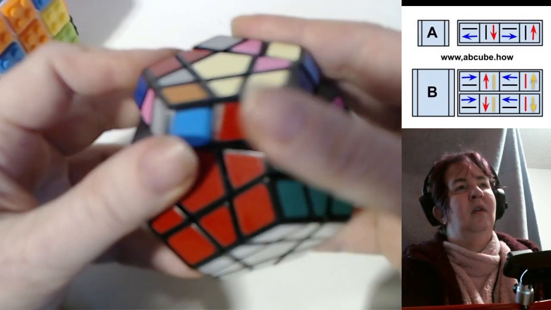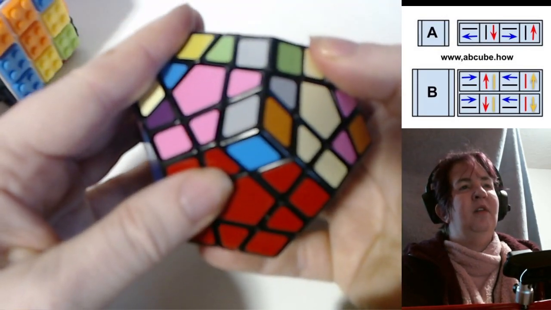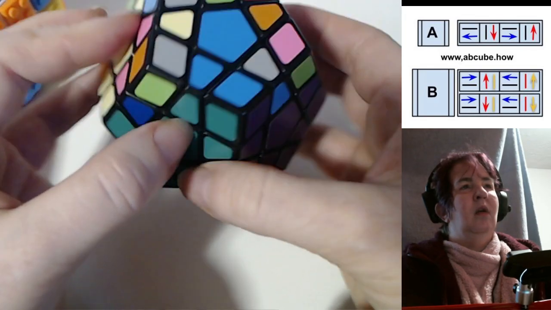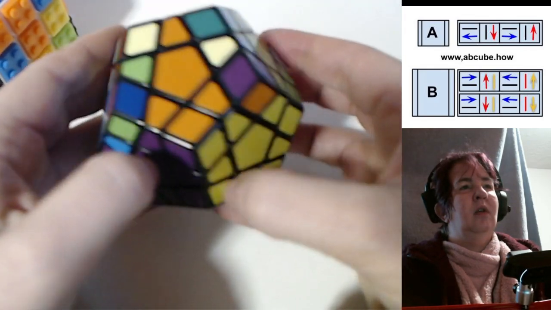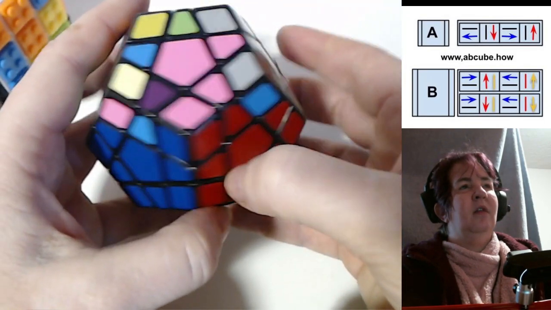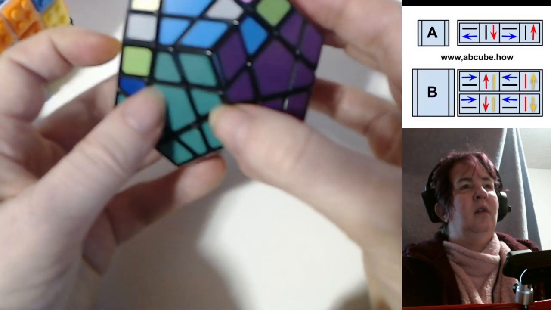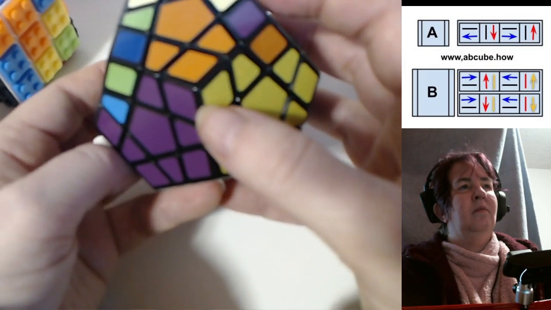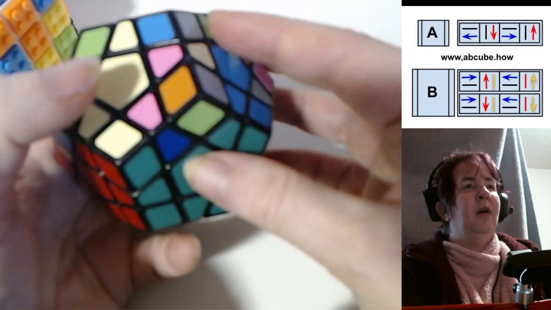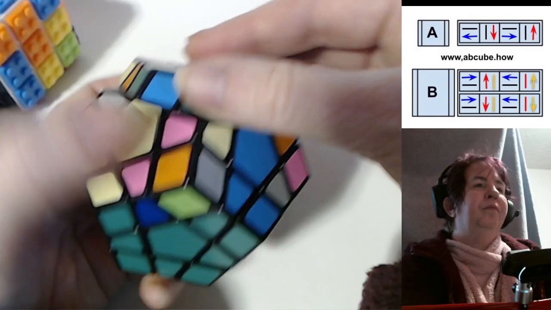Up, up, down, down, reset. Looking for pieces that I can place. Okay. All right, somewhere there's these two colors. There it is. Okay.